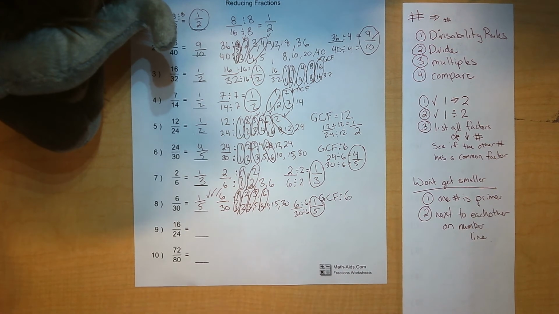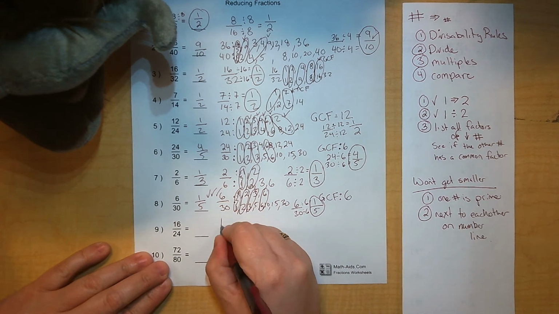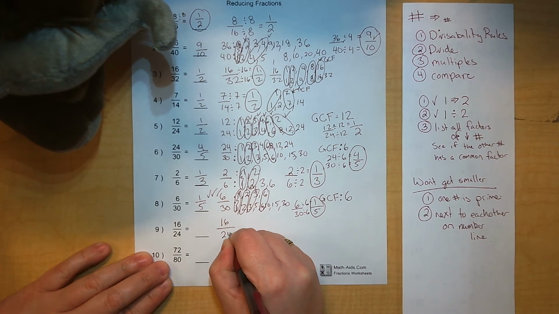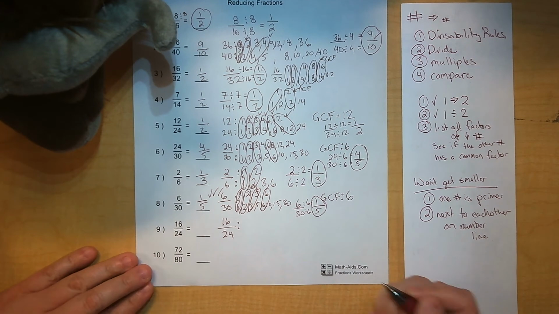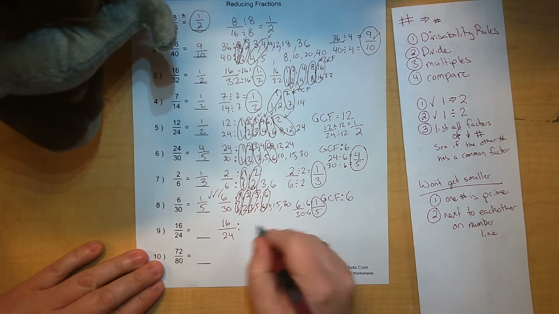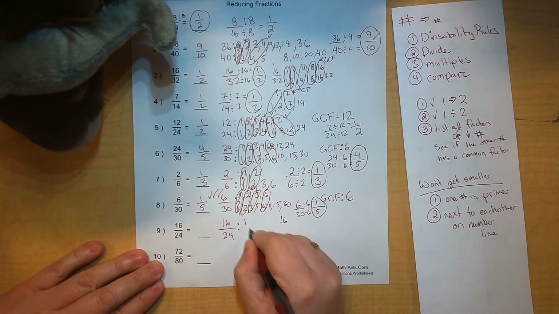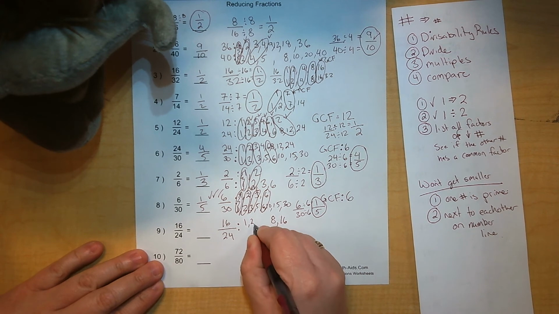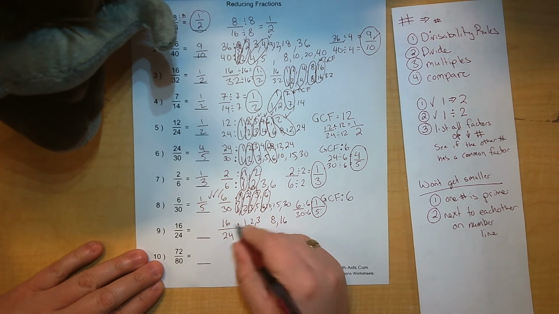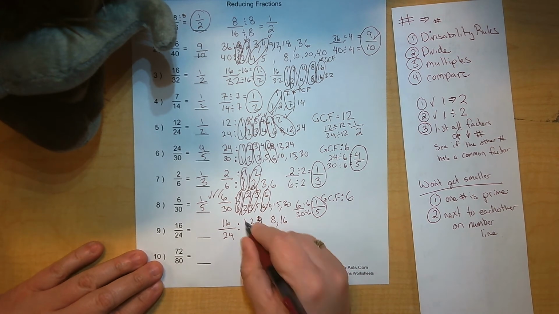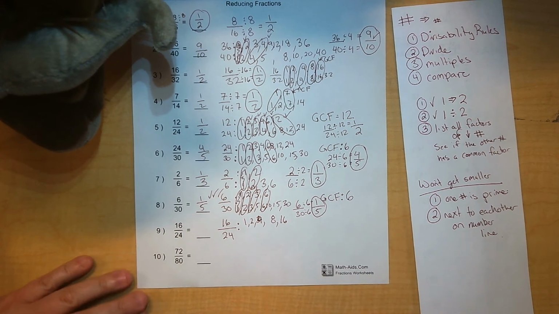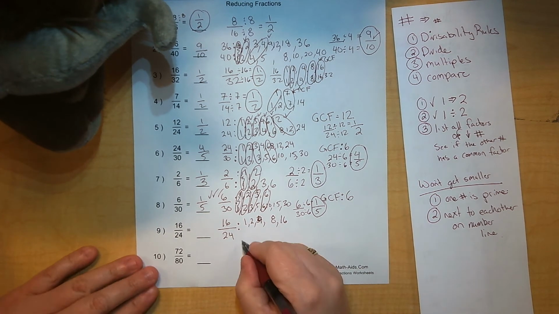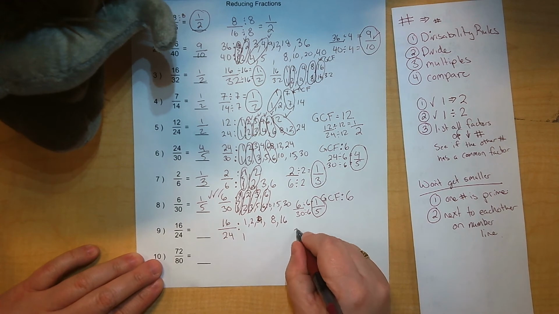All right, let's go. So we have 16 and 24. So let's look for common factors again. 16, we have 1 and 16. We have 2 and 8. We've got 3. Oh, 3 doesn't work. We have 4 and 4. That's it. 1, 2, 4, 8, 16. Those are our only options. So let's do 24. 1 and 24.